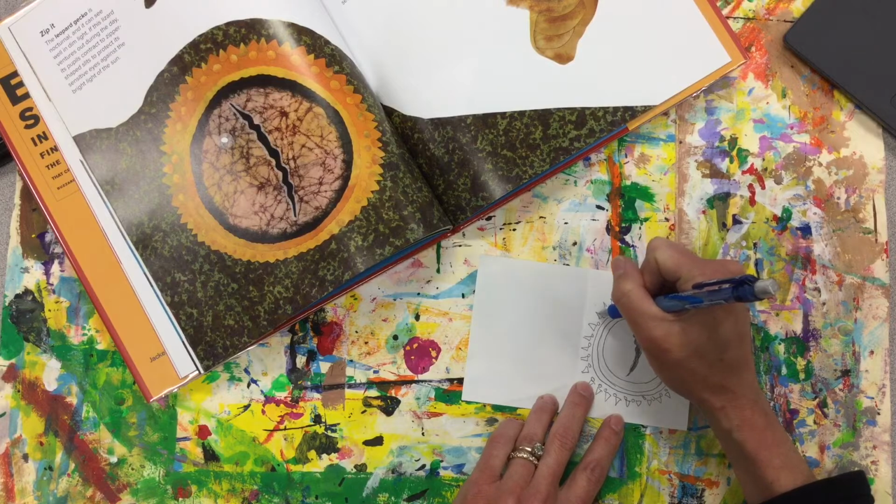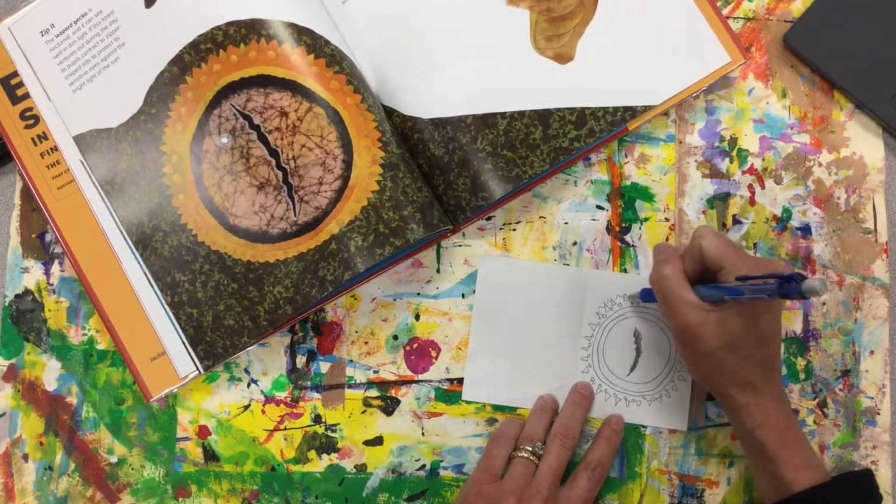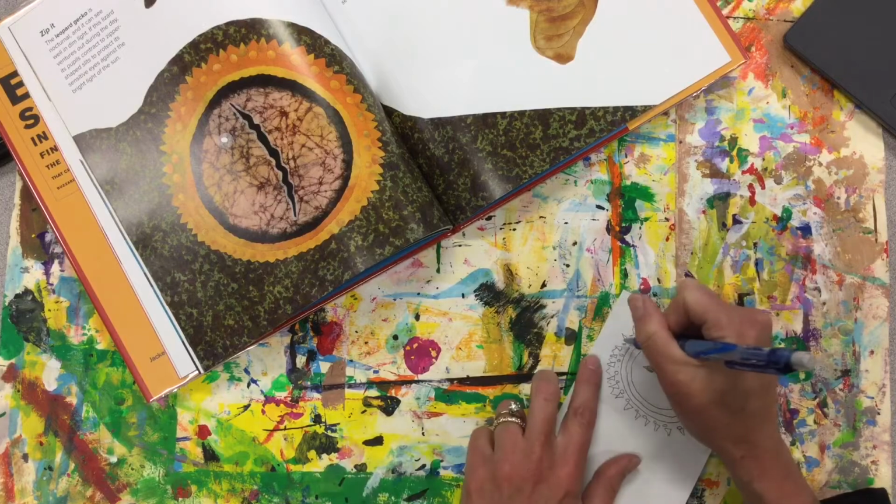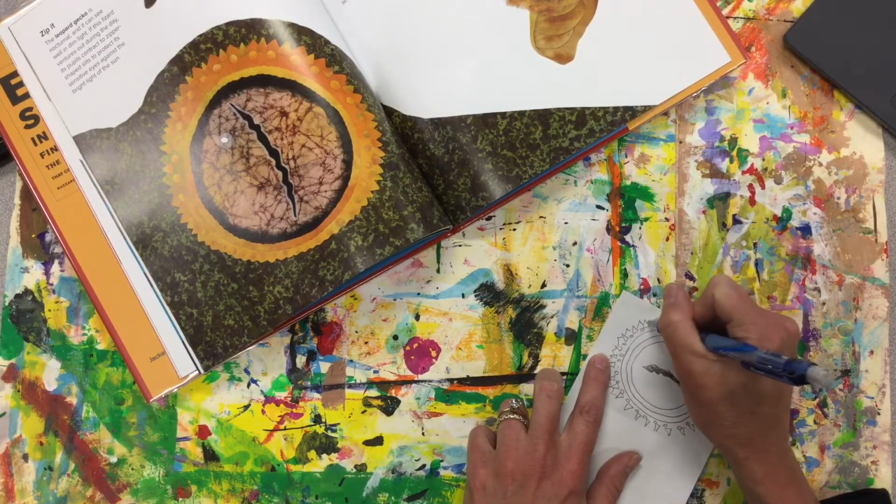The last bit of texture are these zigzag lines in between.